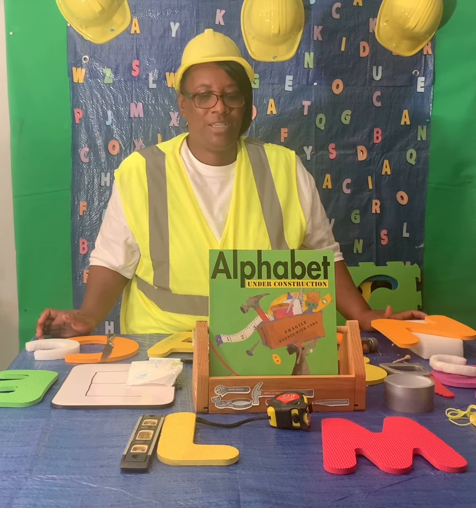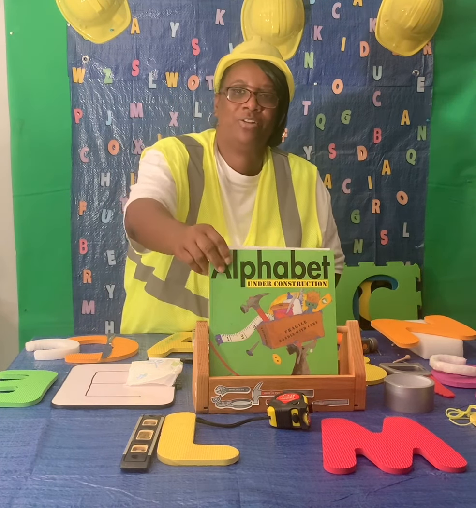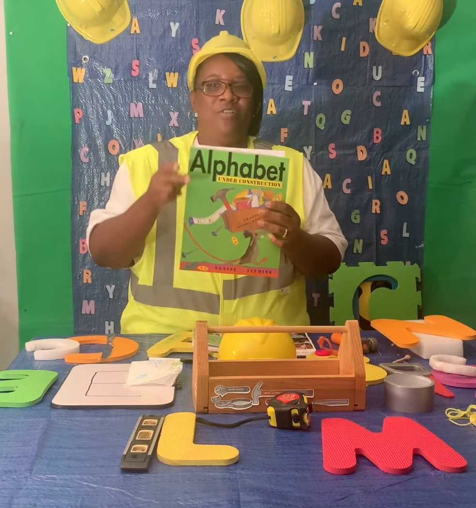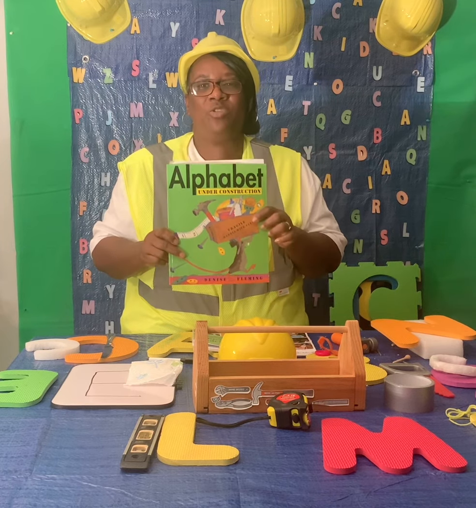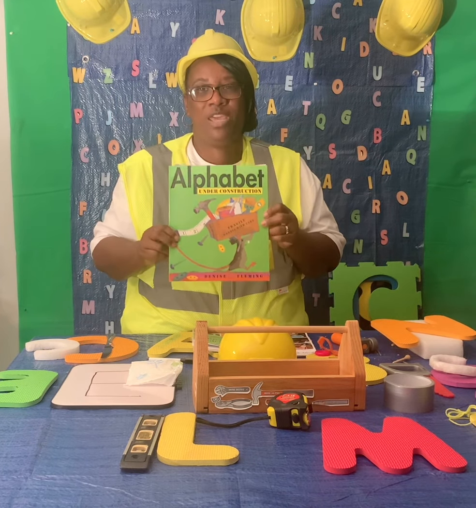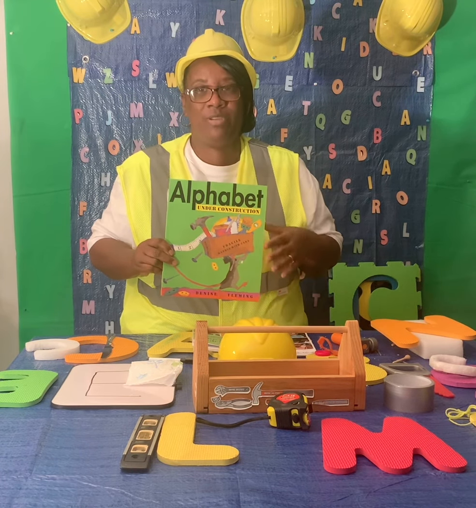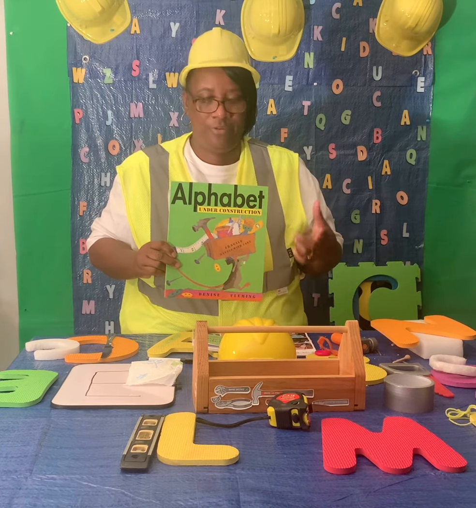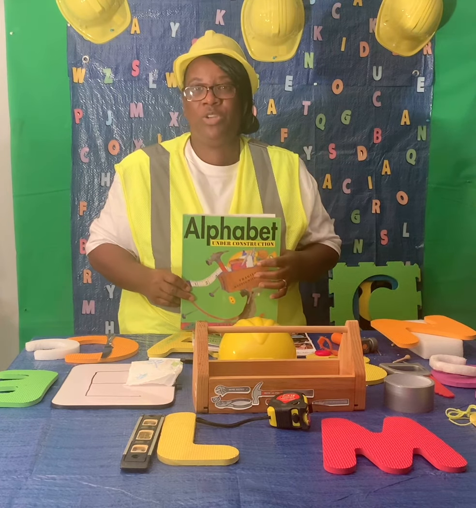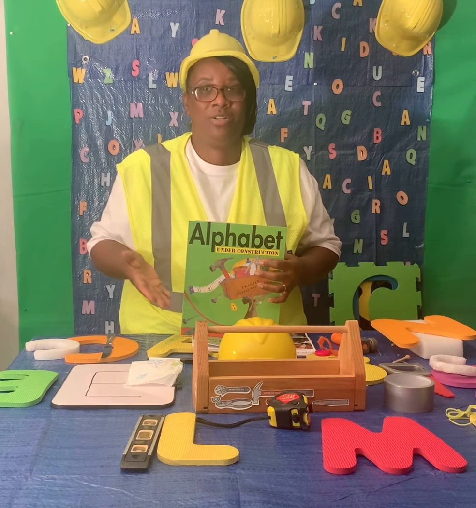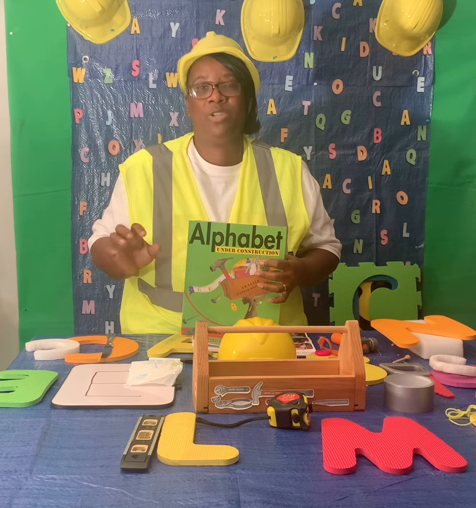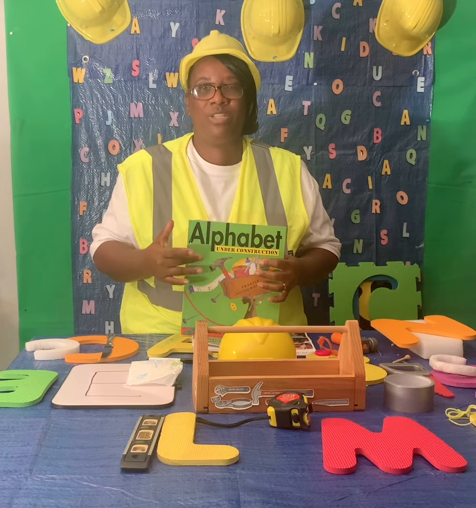This activity is an extension to the story Alphabet Under Construction. If you have ever read this story, you know that it is filled with 26 very rich vocabulary words. Now, I'm not going to share all 26 vocabulary words during this activity, only a few. So what I'm going to do is share with you how I conducted the activity in the classroom to build those children's vocabulary from this story.